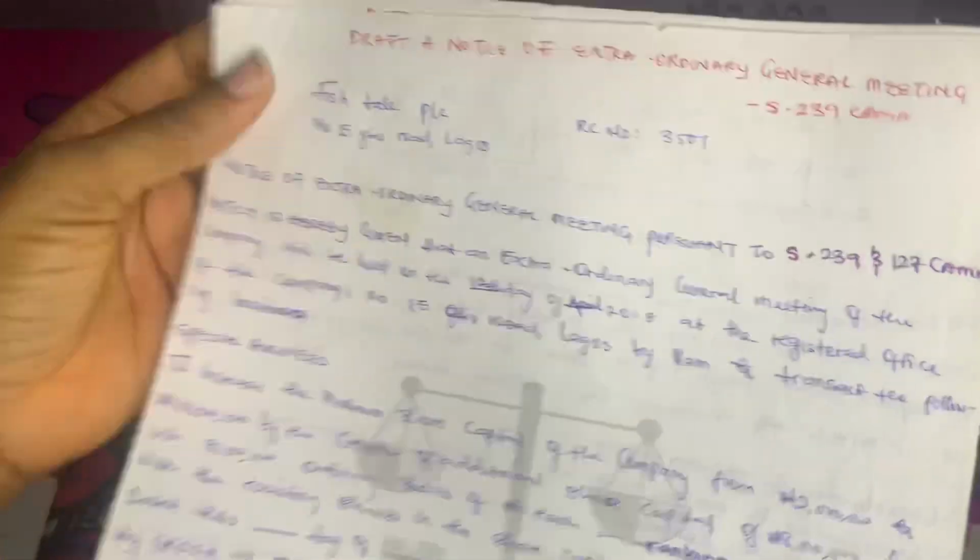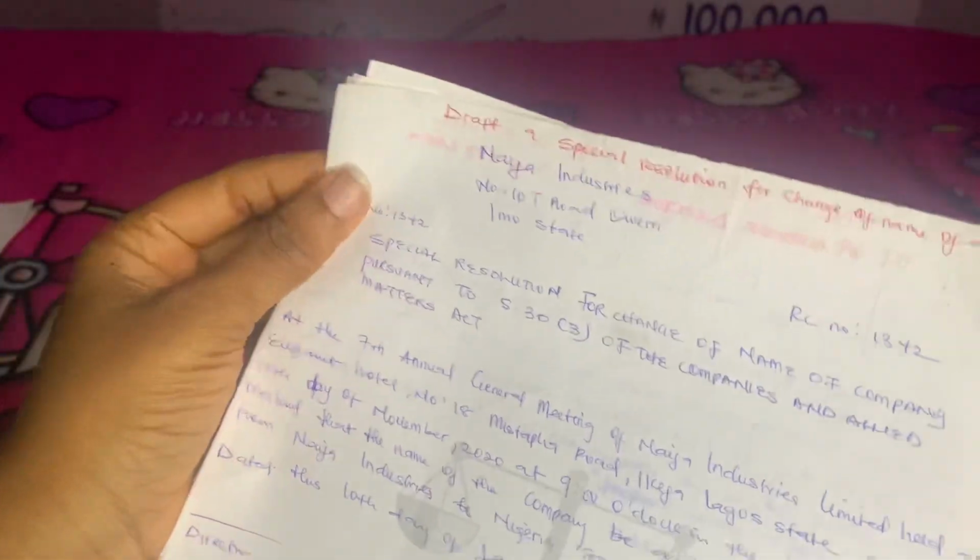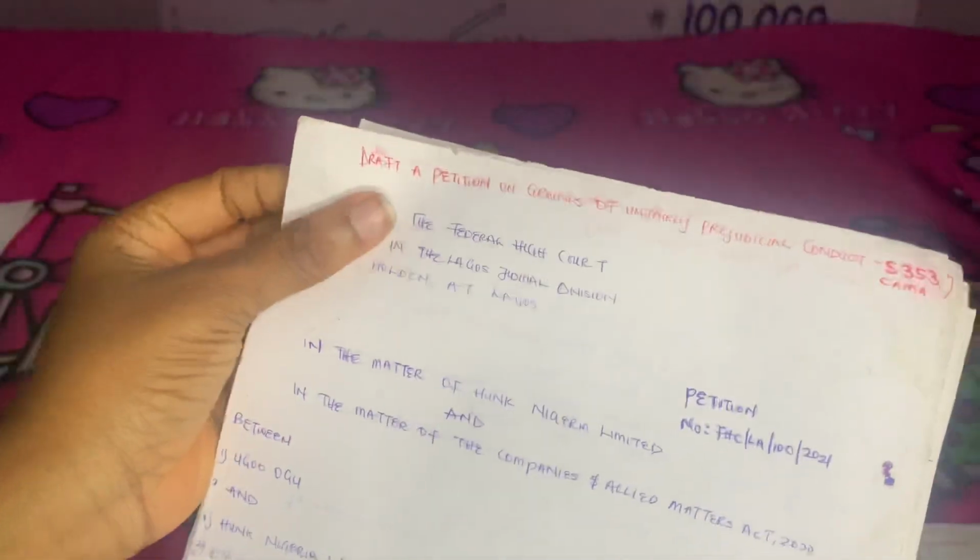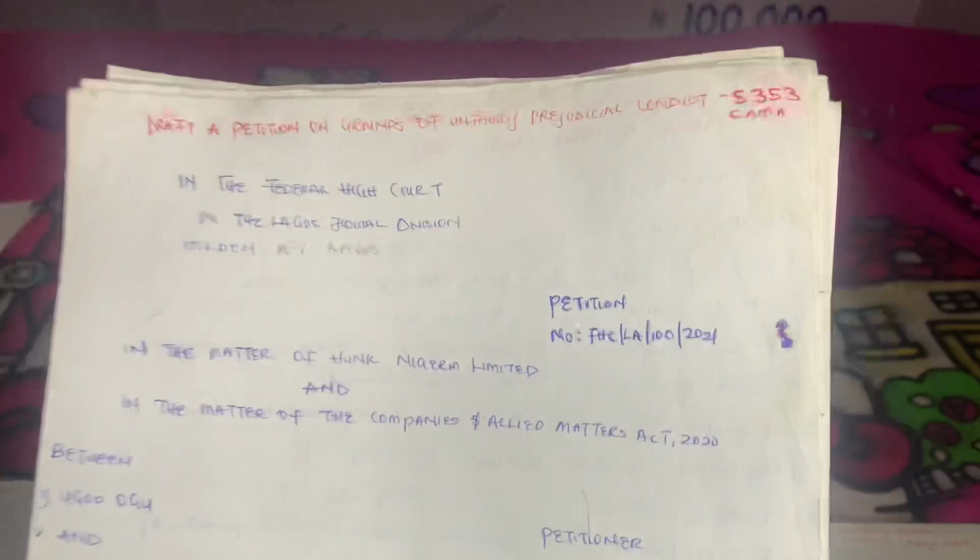Every time I'm given a draft, I just come and draft it in an A4 paper. The next class we have, I draft the next one. I keep it in my corporate law side. If you're given civil litigation next class, I put it in my civil litigation side. You can see this also as another draft. Yeah, this one is a petition on grounds of unfairly prejudicial conduct.